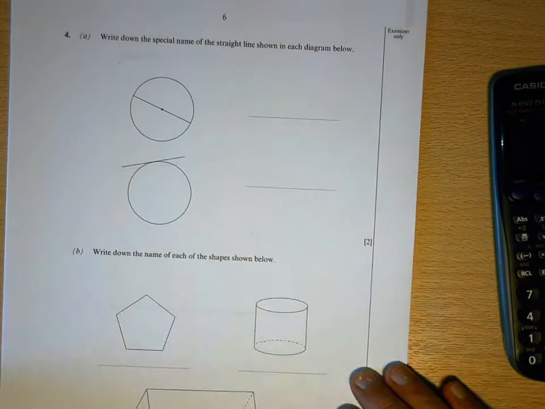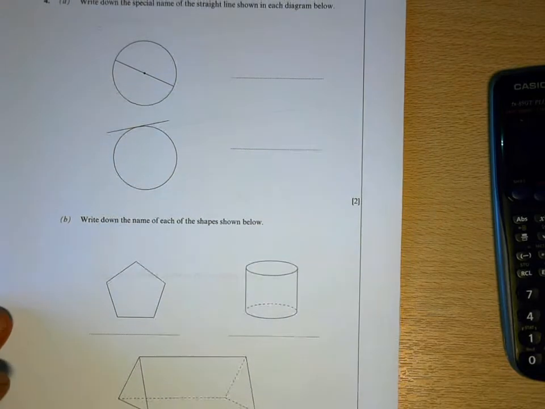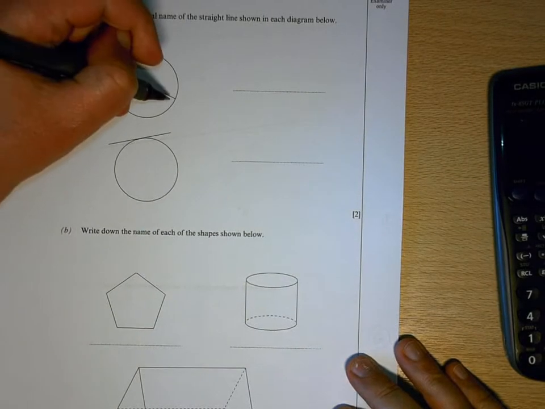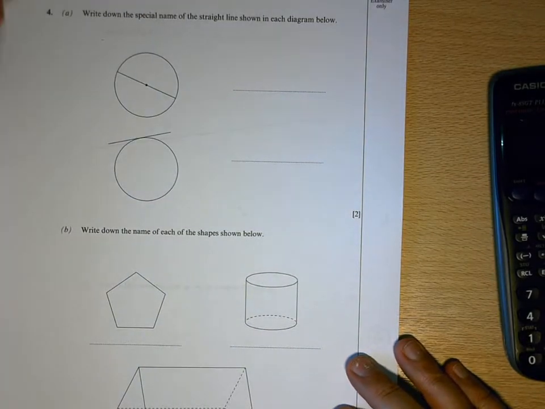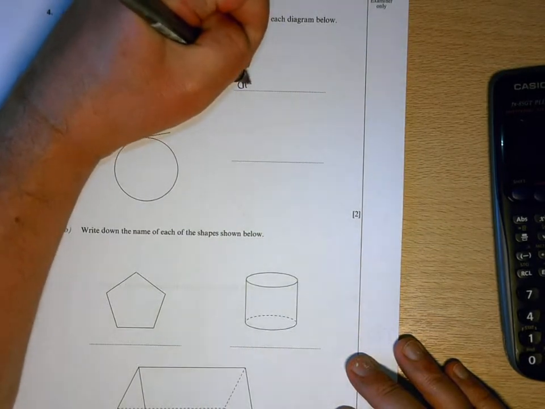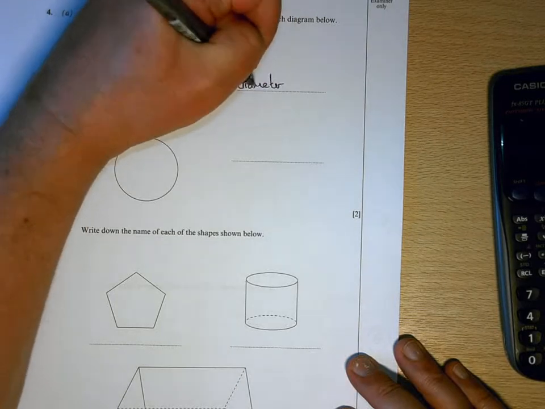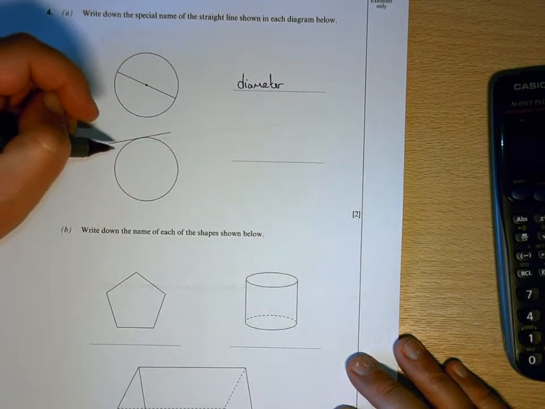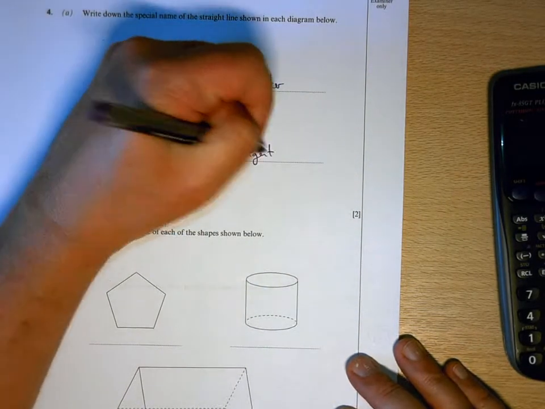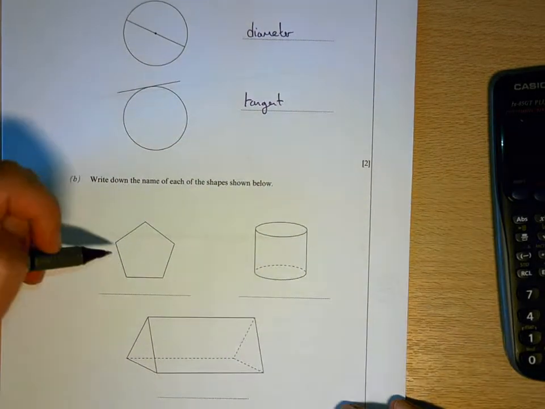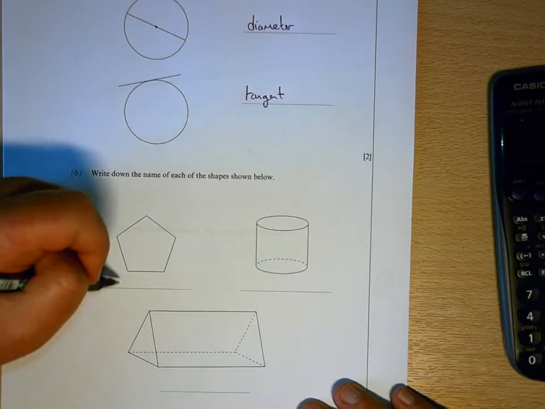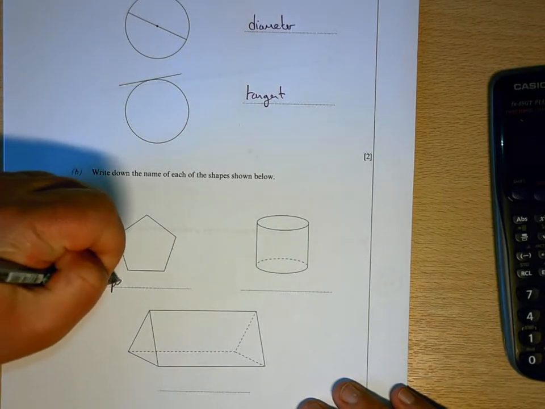Question 4. So here's testing your knowledge or your memorizing of key geometric terms. The distance going across the center of a circle from one side of the circumference through the center to the other is known as the diameter. A line which just touches the outside, the circumference of a circle, is known as a tangent. This is a polygon with 1, 2, 3, 4, 5 sides, a five-sided polygon, which is known as a pentagon.